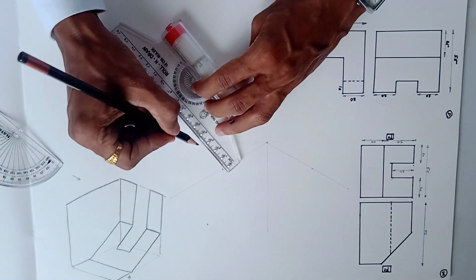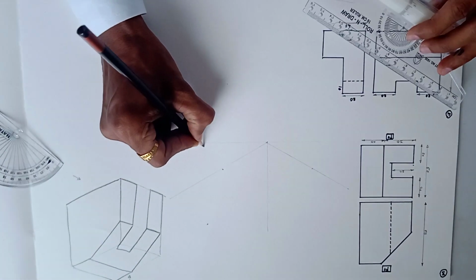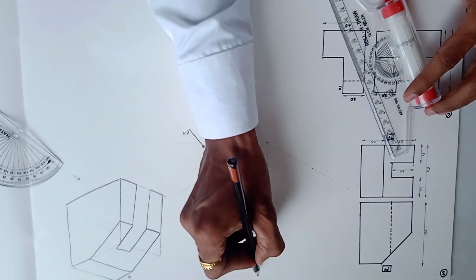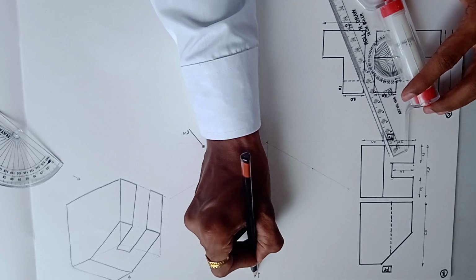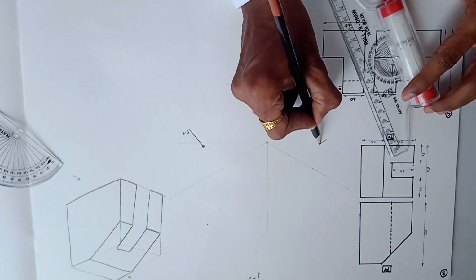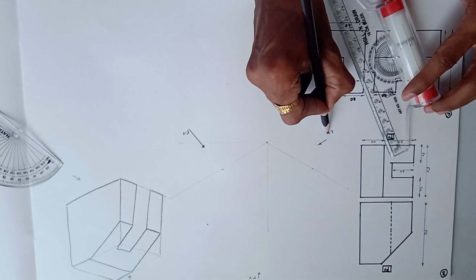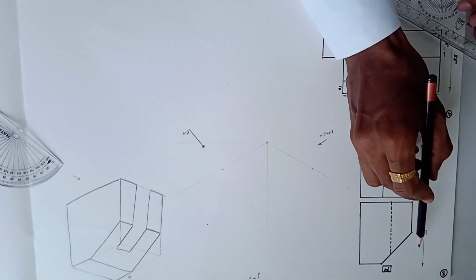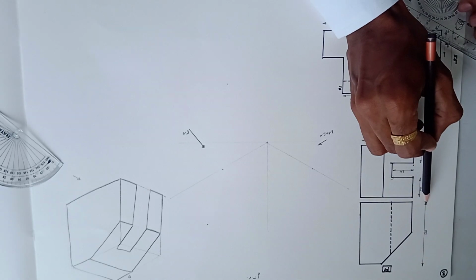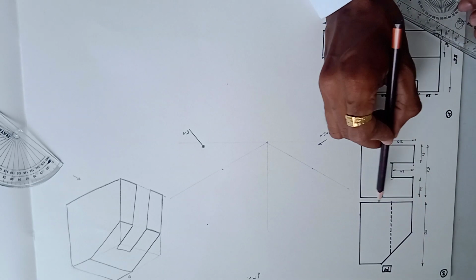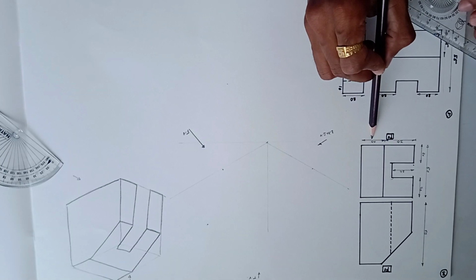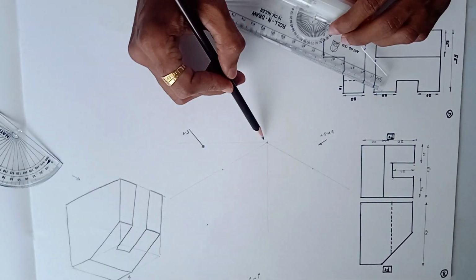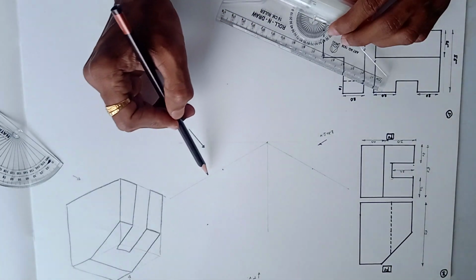So I will assume this is the observer in the front view and this is the observer in the top view. So automatically this view, it is the left hand side view. So if you refer the dimension, the height is 60 in the front view and this length, this is 30 plus 20, so it is 50 mm. Okay. So draw the bounding rectangle of 60 and 50 mm.